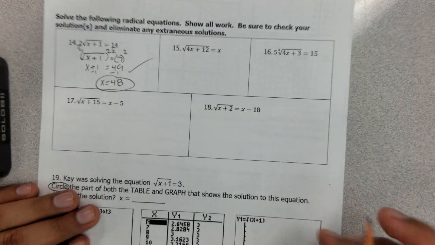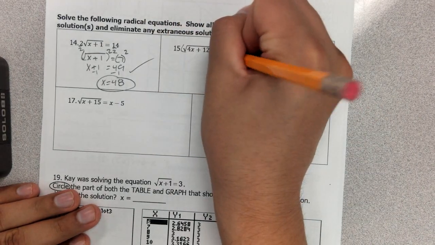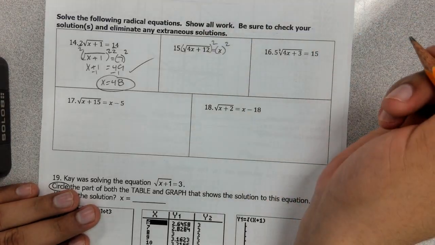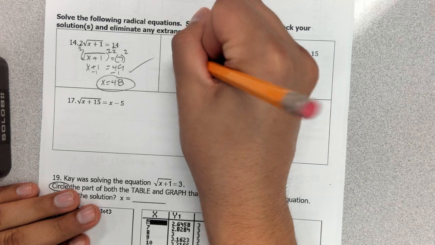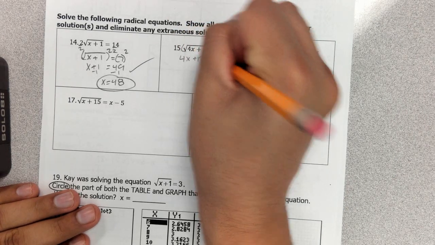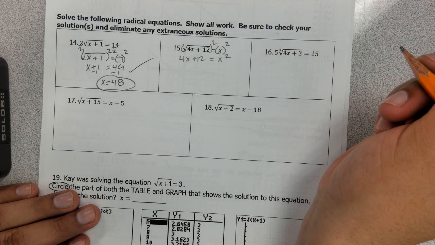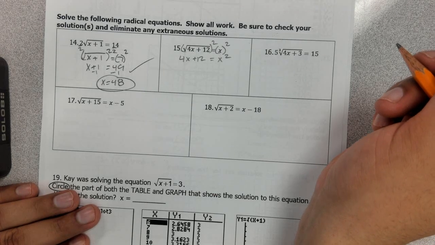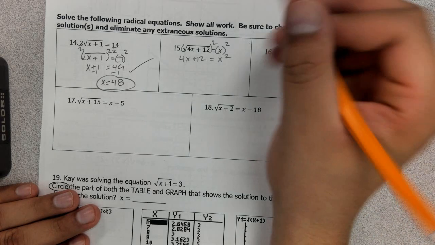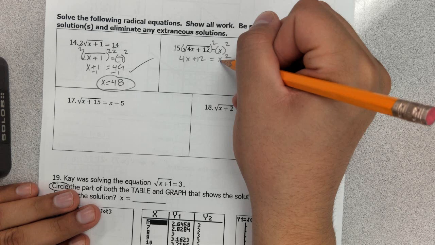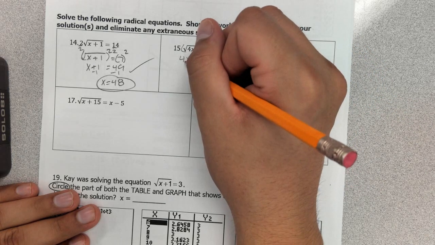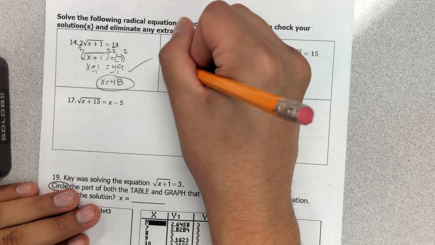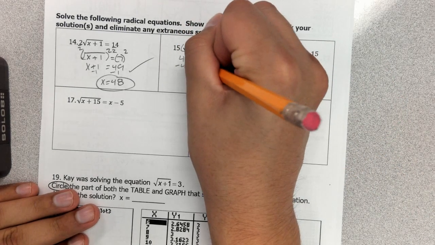Right, so for number 15, square both sides. Right, so the square root's already by itself, so I go ahead and square both sides. We get 4x plus 12 equals x squared. Right, so here we have an x squared. So let's move the 4x and 12 to the other side, so it's equal to 0.